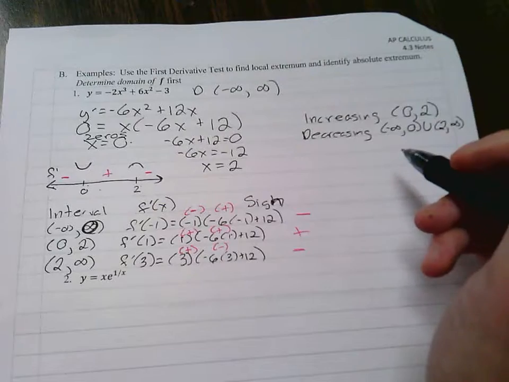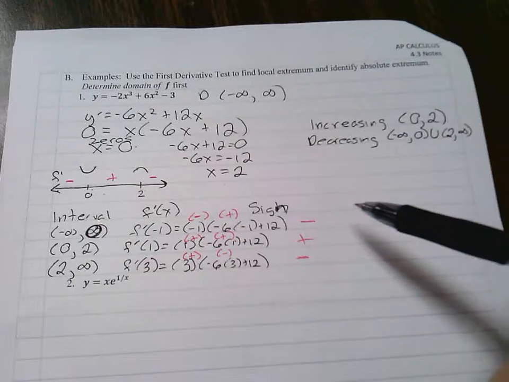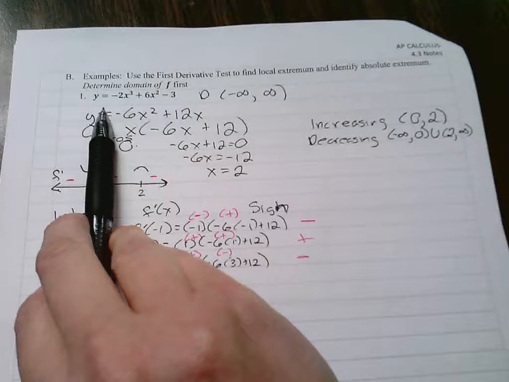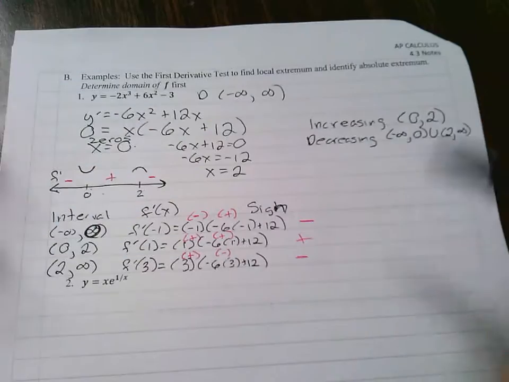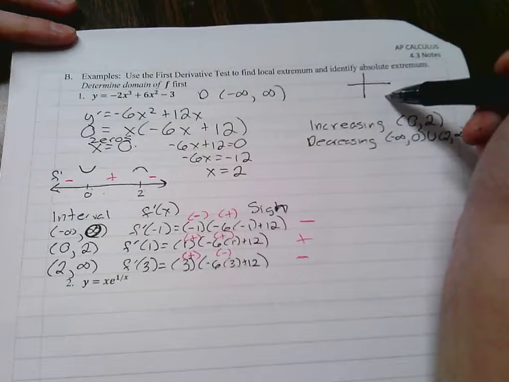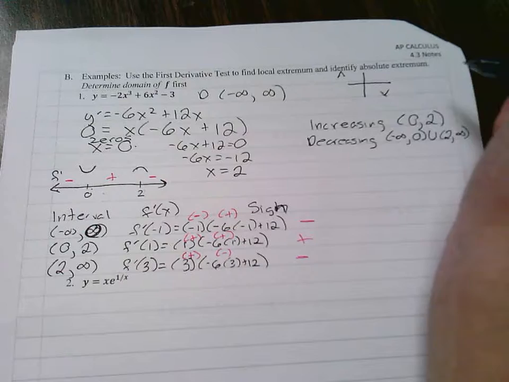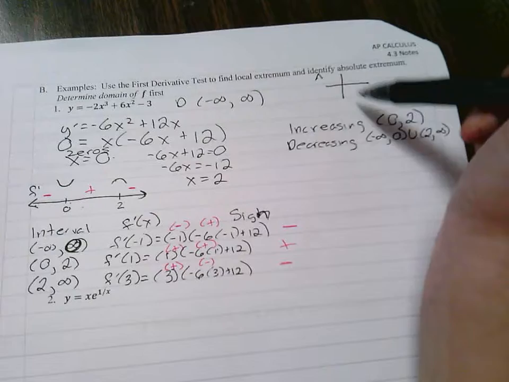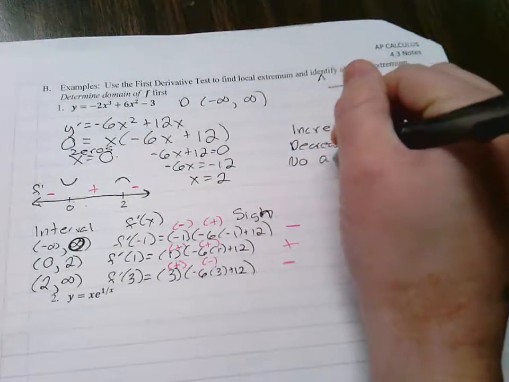Okay, so let's look at the beginning function because I want to see if we're going to have any absolute extrema. So if you're looking at this, it's a negative odd. So if it's a negative odd, think of the graph of y equals negative x. If you were drawing the graph of negative x, it's going to be going down here and up that way. So this is going to tell you whether you have any absolute extrema. You are not going to have any absolute extrema because infinity does not count. So there is no absolute extrema.